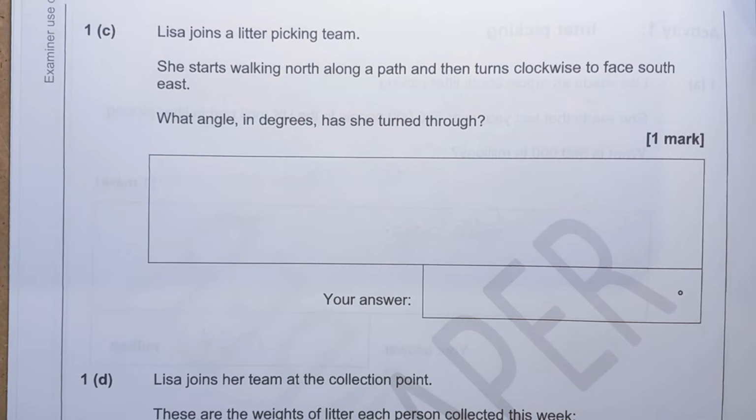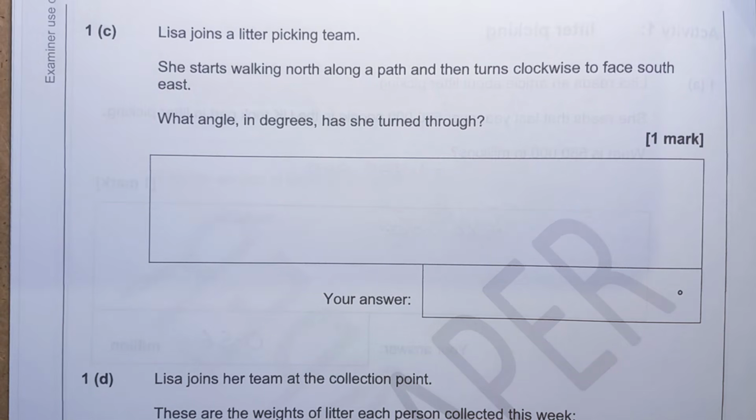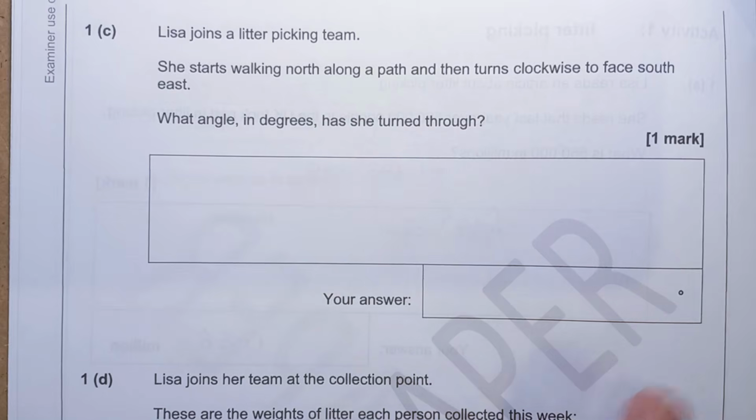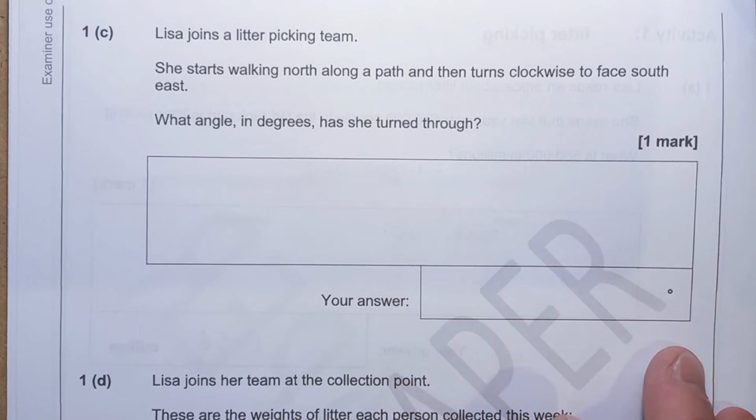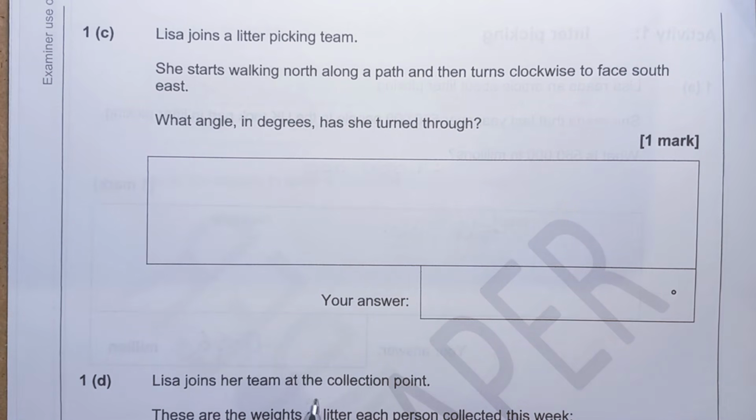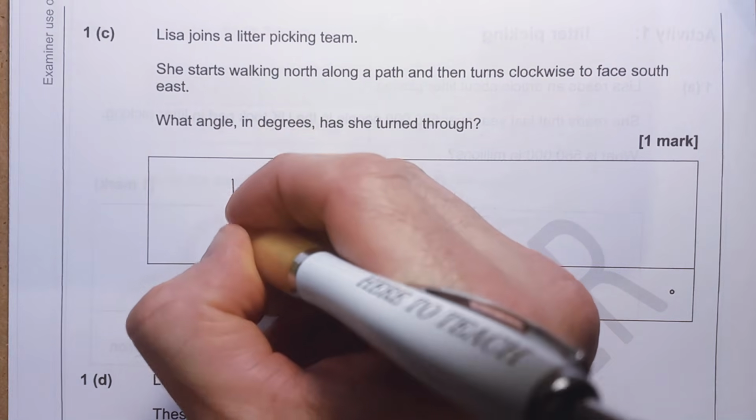Okay, 1C. Lisa joins a litter picking team. She starts walking north along a path and then turns clockwise to face southeast. What angle in degrees has she turned through? So let's draw a compass.